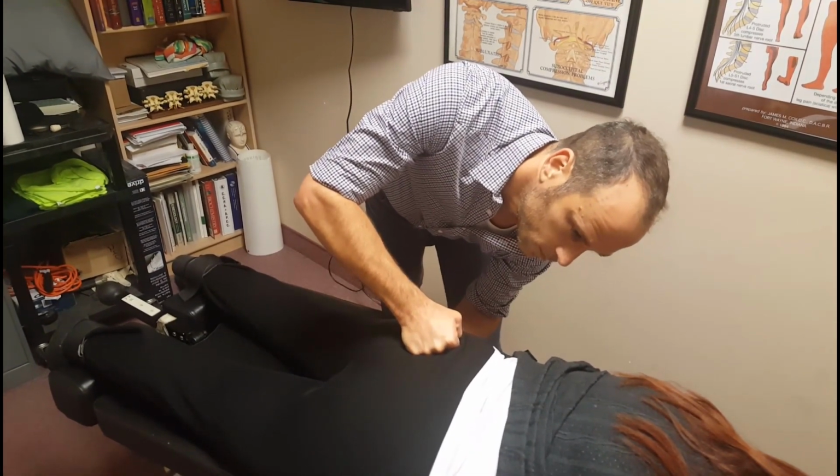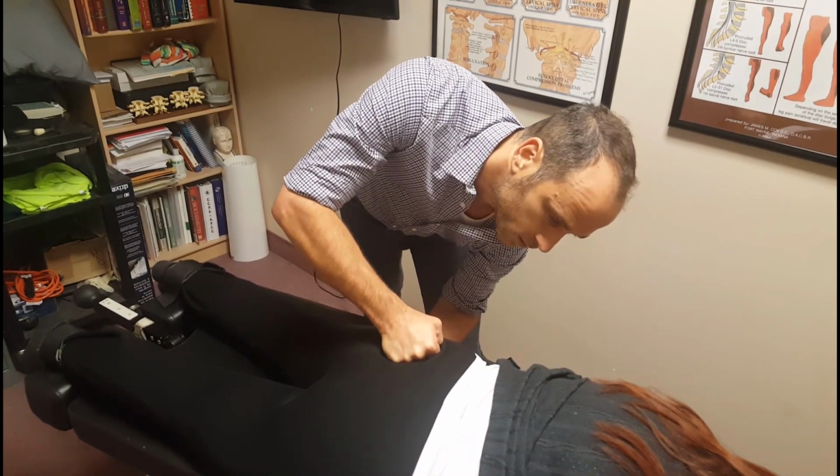You can get all the way to rectus femoris, get the psoas out of doing this.